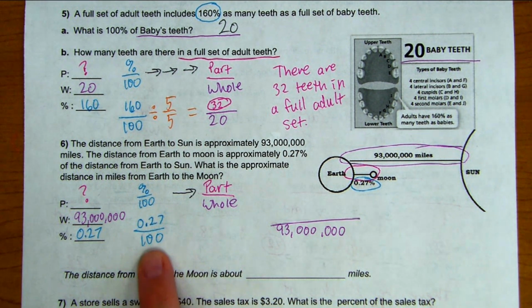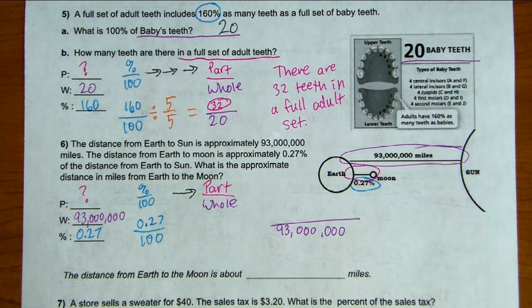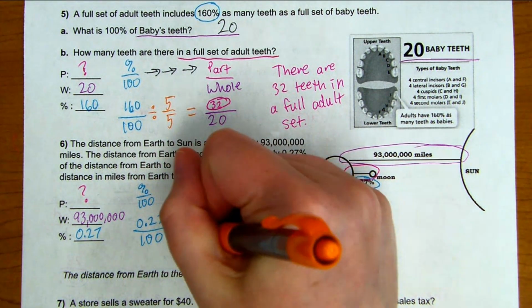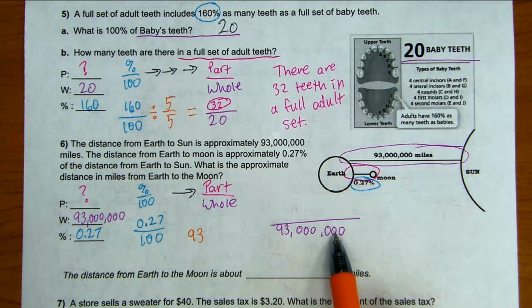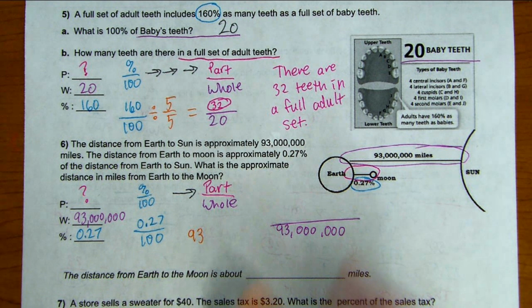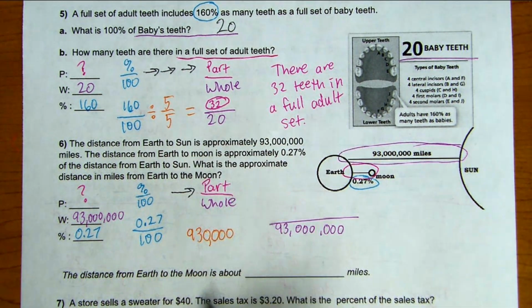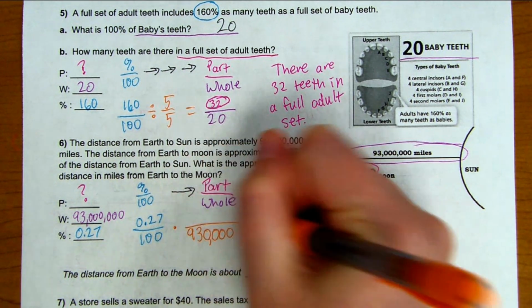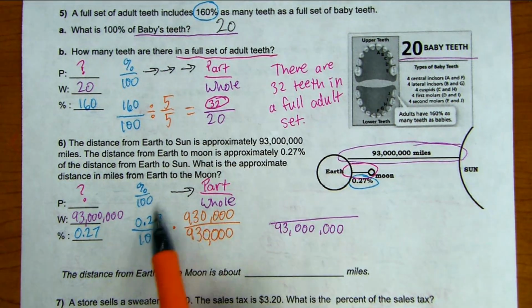Well, I can change 100 into 93 million if I multiply or scale this up by 93, and I need to have 1, 2, 3, 4, 5, 6 zeros to have 93 million. I already have 2 zeros, so I need to multiply this with 4 extra zeros. So this ends up being multiplying it by 930,000. I'm going to multiply that to both the denominator and the numerator. So I'm scaling up both of those values by 930,000.